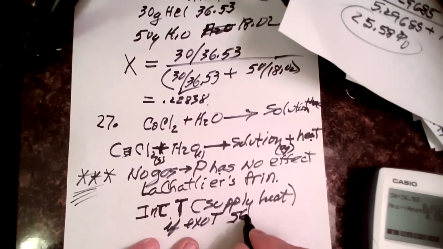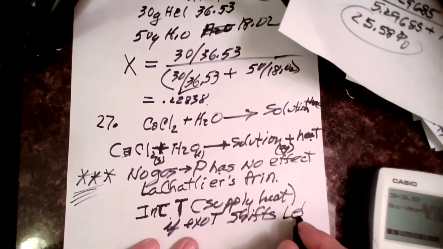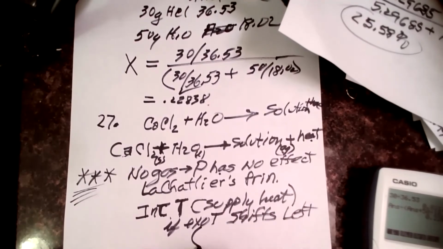So if increasing the temperature, if exothermic, it shifts left. And in this case would be less soluble.